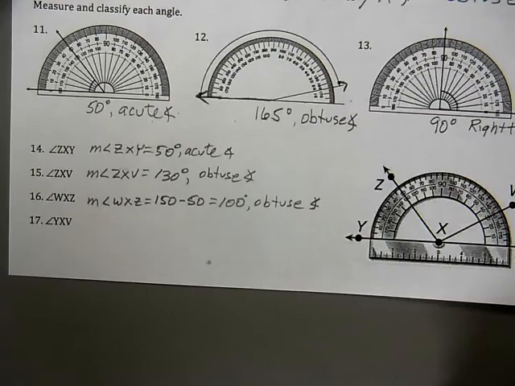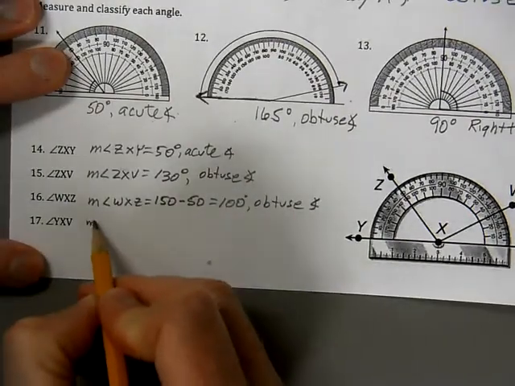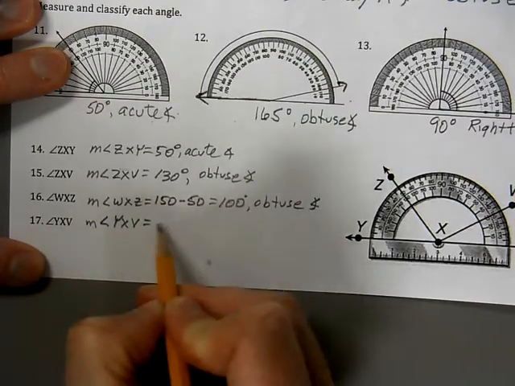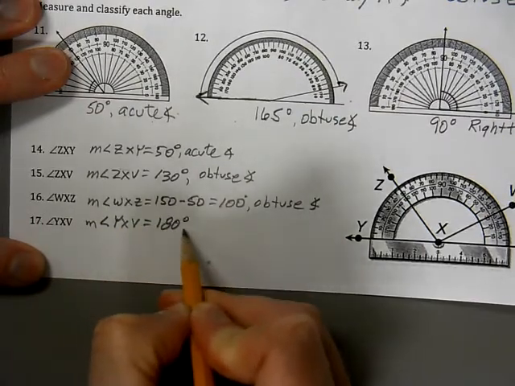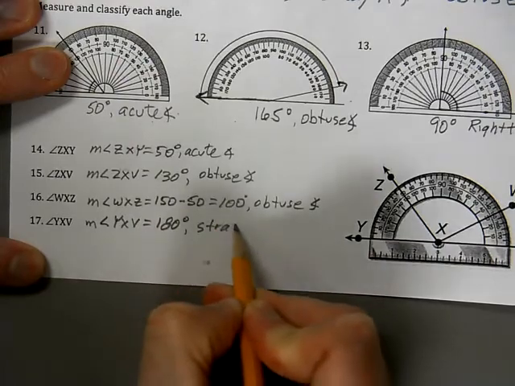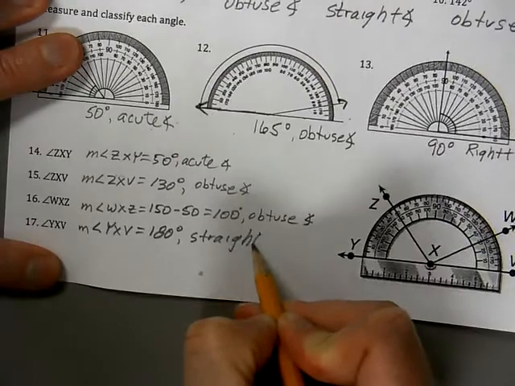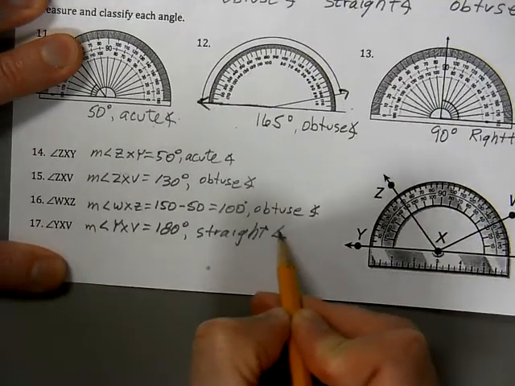And then angle YXV, the measurement of angle YXV equals 180 degrees. We call that a straight angle.